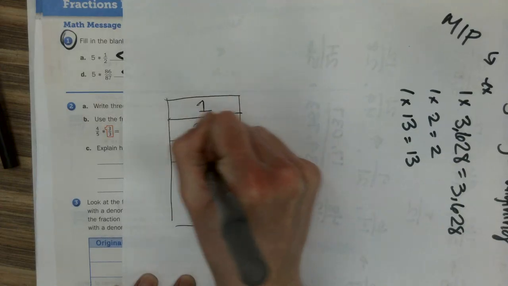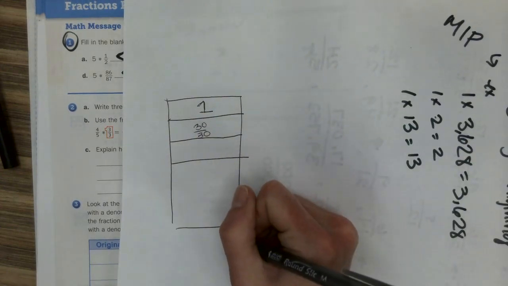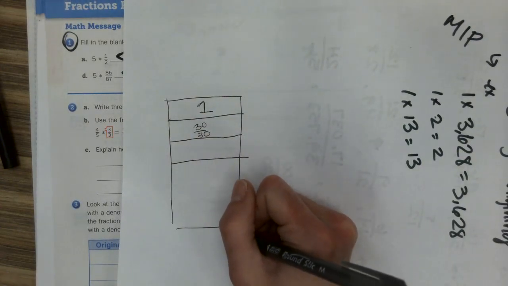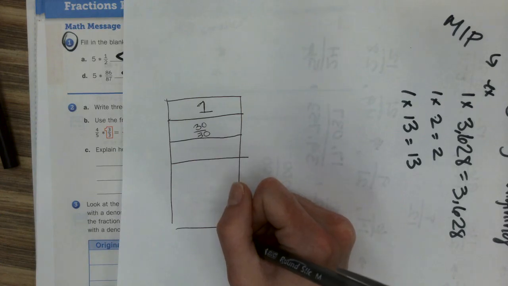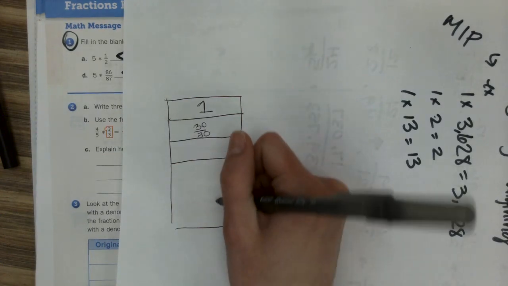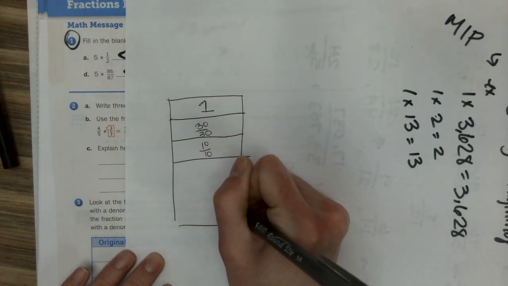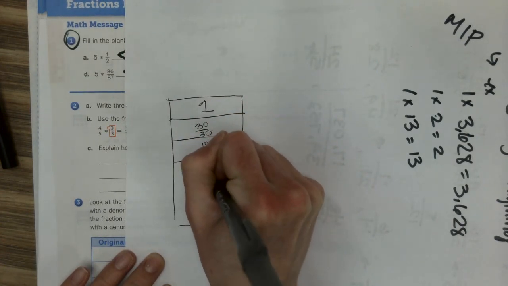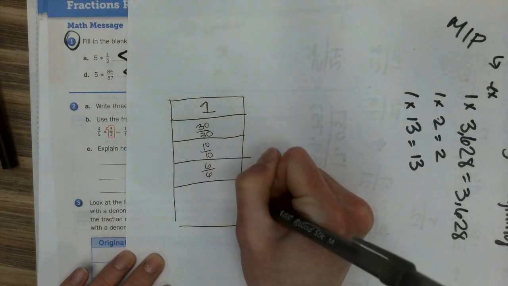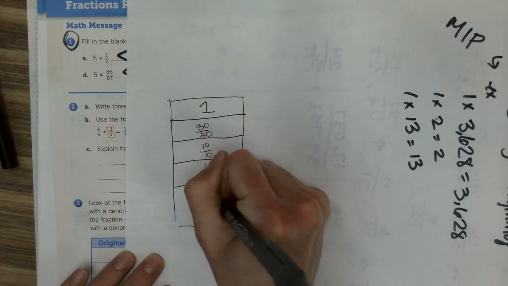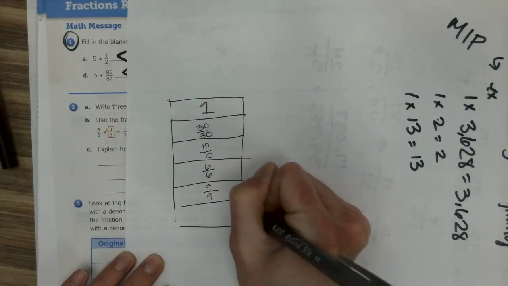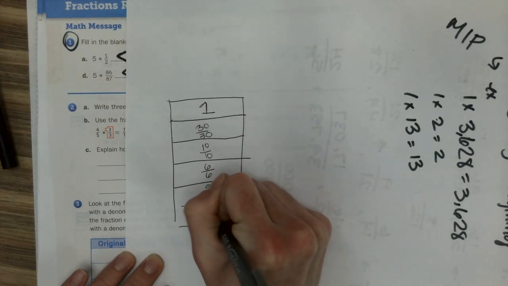What else would be equivalent to 1? Senna. Stay simple so we can see what's going on. 10 over 10. Tyson. 6 over 6. Nolan. 9 over 9. Senna. 1 over 1.